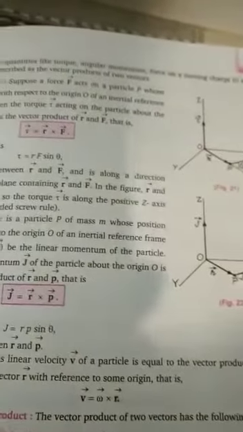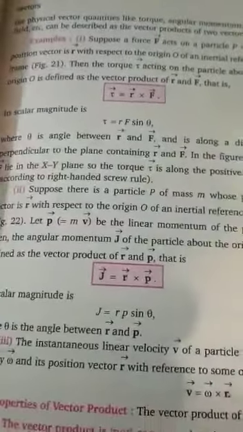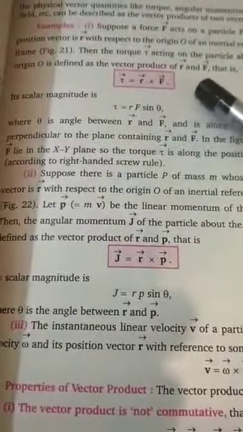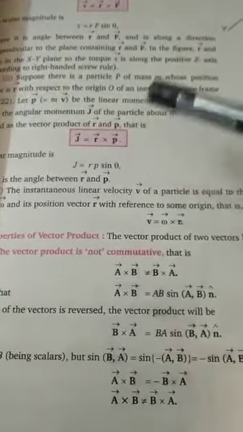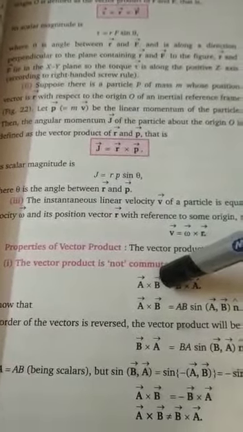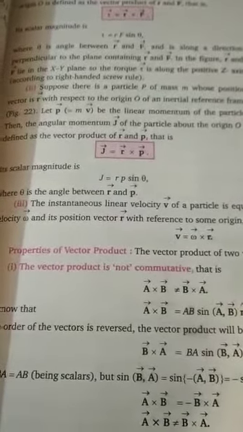So now if I have to denote some more properties, what's an example in physics of the vector cross product? Torque, R cross F, which we will learn later on. Angular momentum, R cross P, which we will also learn later on. What are the properties of the vector product? One property we just now saw is that it does not obey the commutative law. A cross B is not equal to B cross A. A cross B equals minus B cross A.